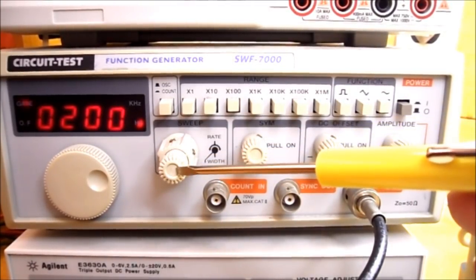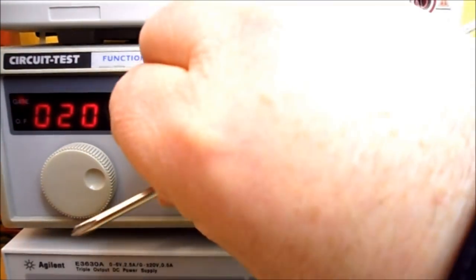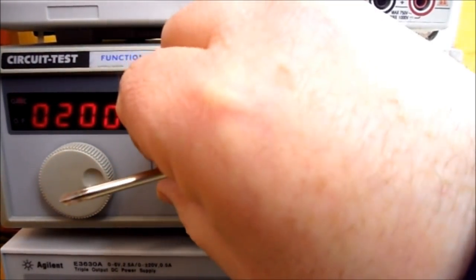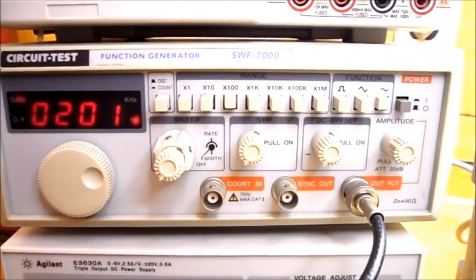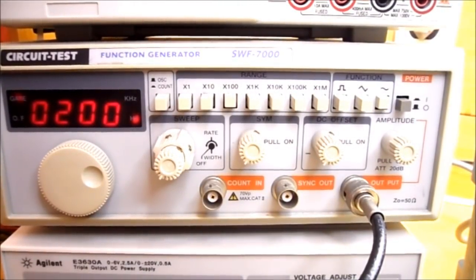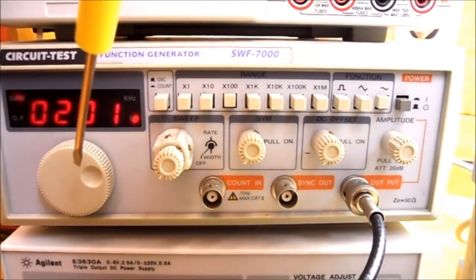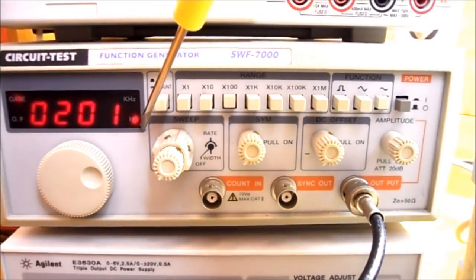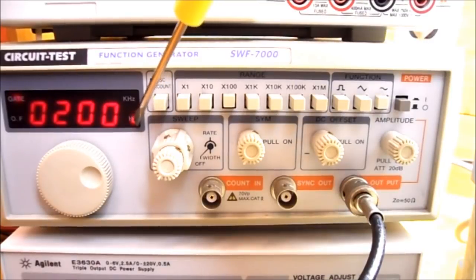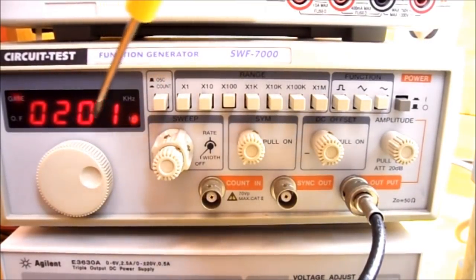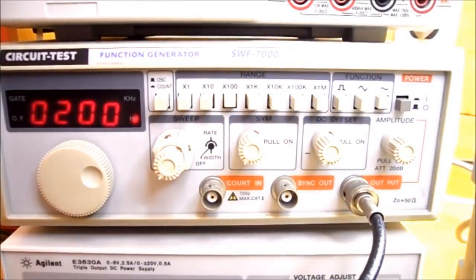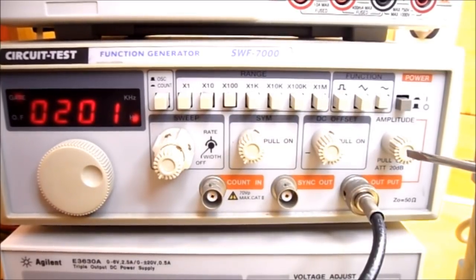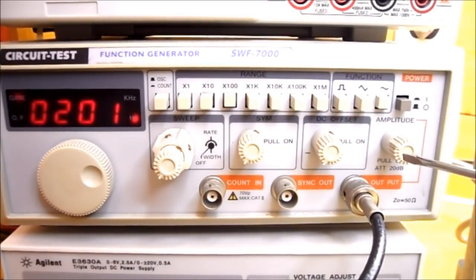And this last knob is turned fully counterclockwise. My main dial has 200 dialed in, and the bottom indicator light is on where it says Hertz. So I'm looking at 200 Hertz. My amplitude knob has to be set from the oscilloscope screen.